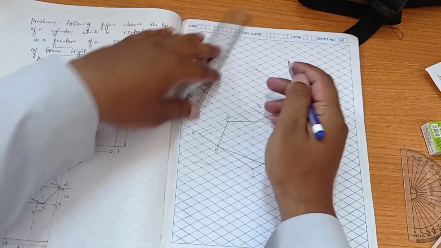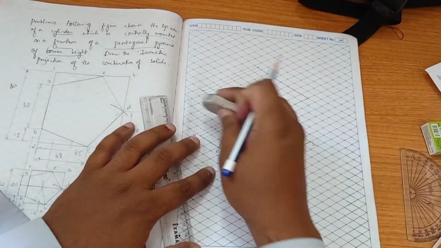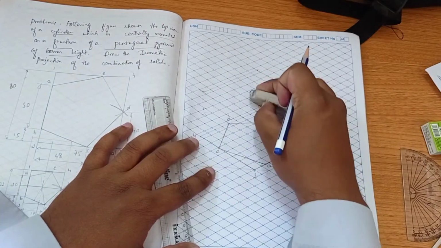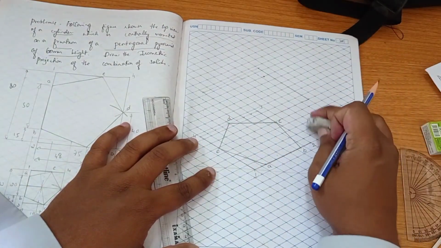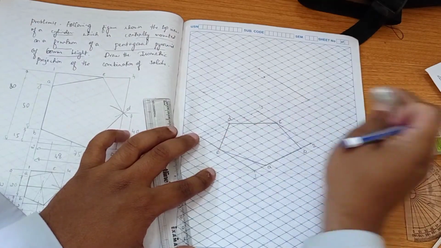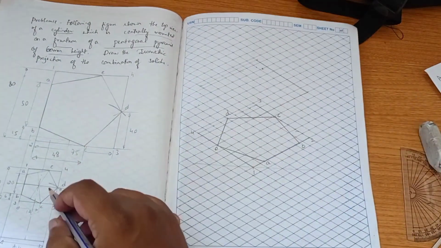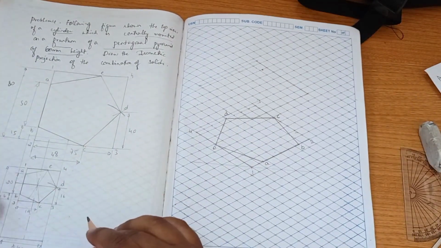Remember, you should consider only the height; don't draw a vertical line. If you draw a vertical line, it will become a prism. After getting the box, you can see this is our box of 32 by 19.